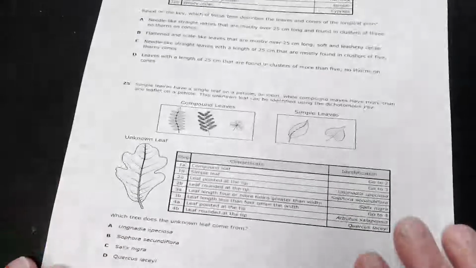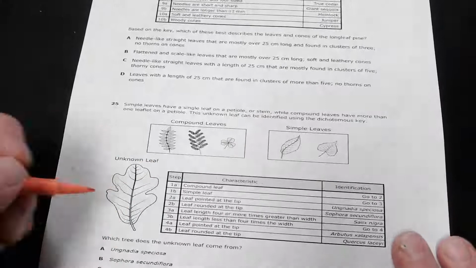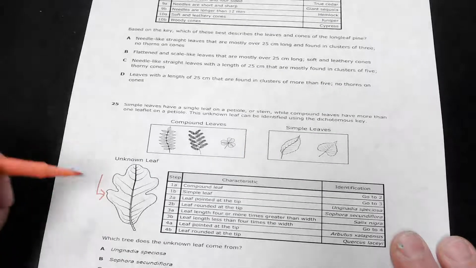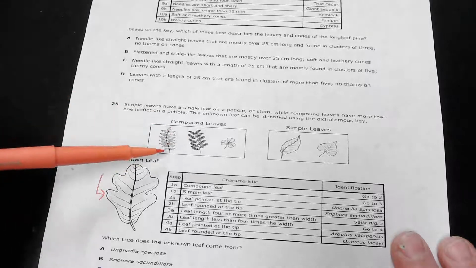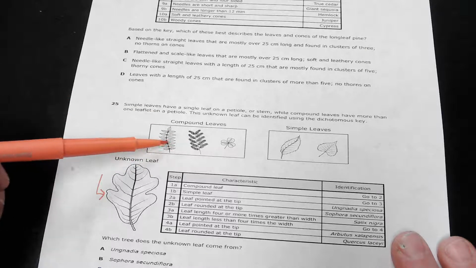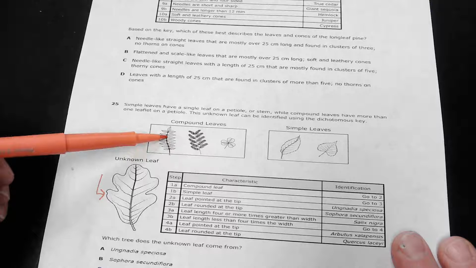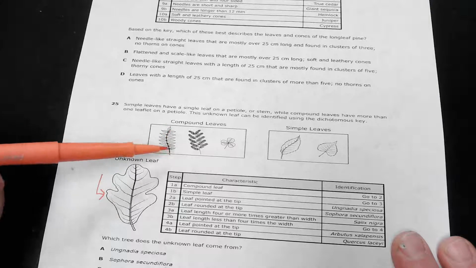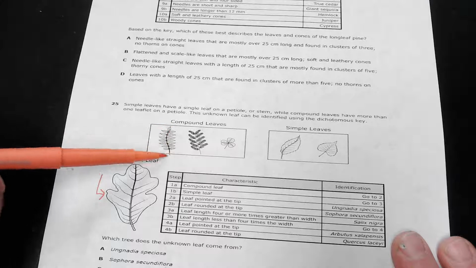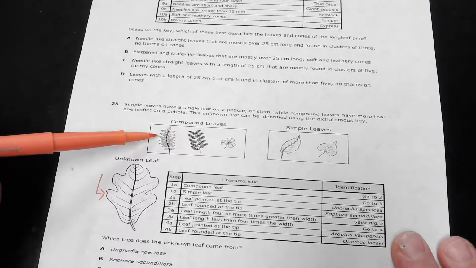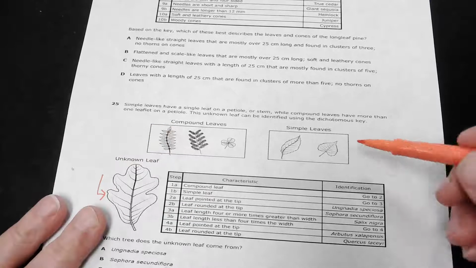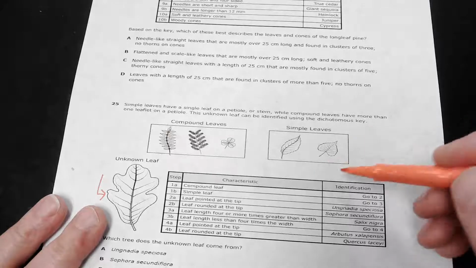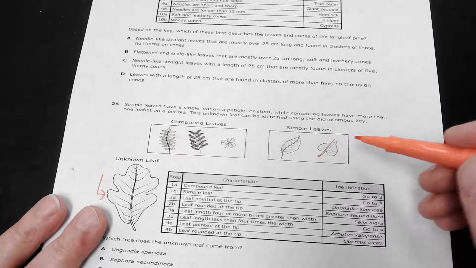All right, let's look over here. I'm going to do this one first. So again, I have an unknown leaf, and I'm told here these are all compound leaves, where you've got one stem and you've got lots of leaflets coming off it. So something like the pecan trees out front of the high school would look like this. Simple leaves, they look like this. You've got the stalk or petiole, and then you've got 1 leaf.